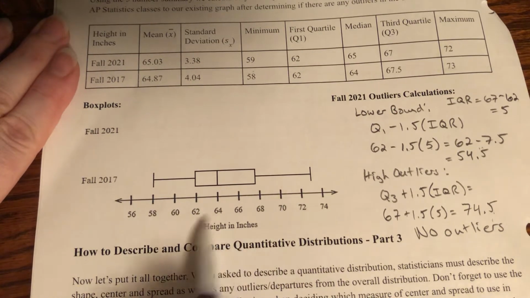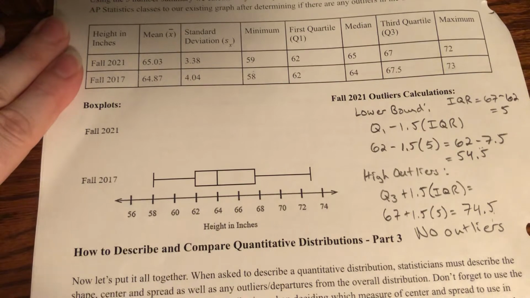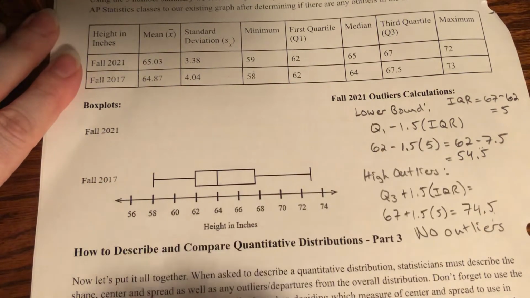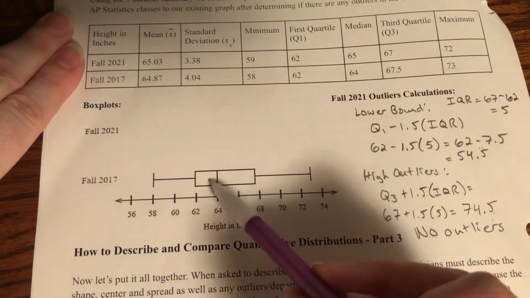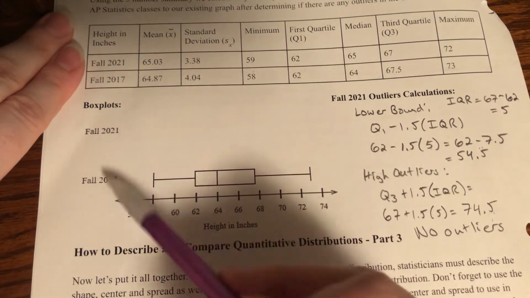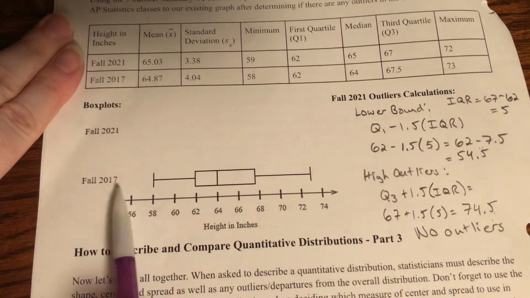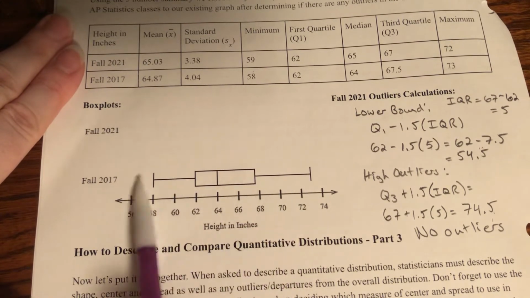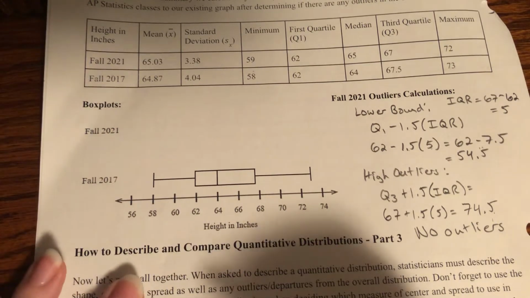It's very important to have that title. No title, no usable graph. No matter how pretty it is, unless you know what those numbers represent, it's completely unusable. All right, so please make sure that you actually title your number lines. If you include more than one box plot on the same number line, you also have to identify which data set the box plots belong to. Notice I have fall 2017 here next to the box plot that represents my fall 2017 students' heights. And up here, we're going to have fall 2021.